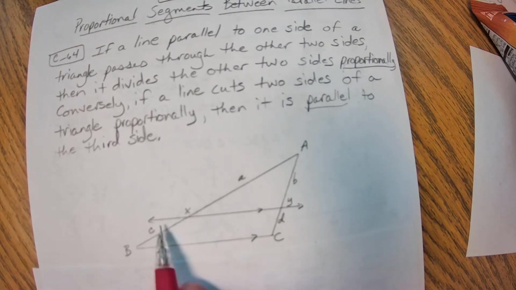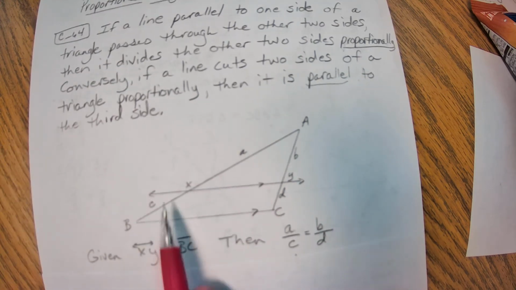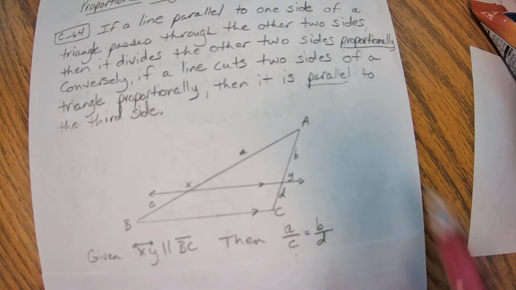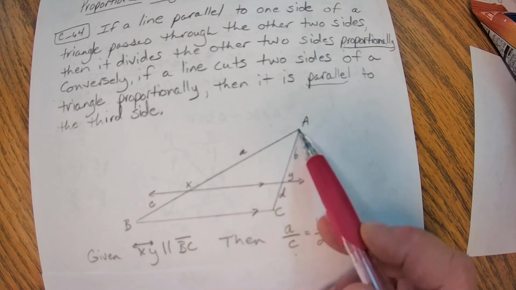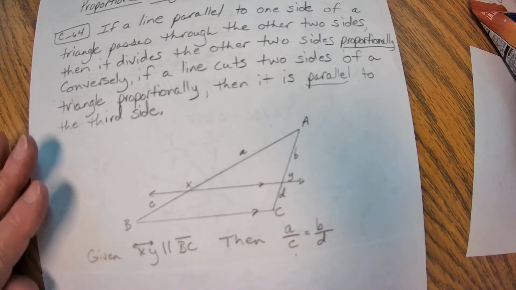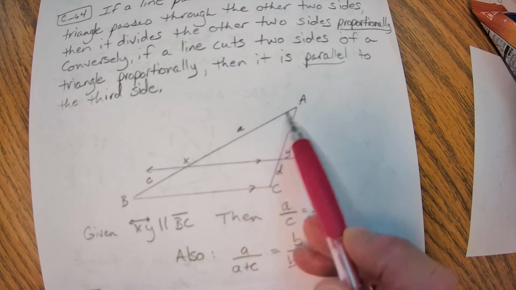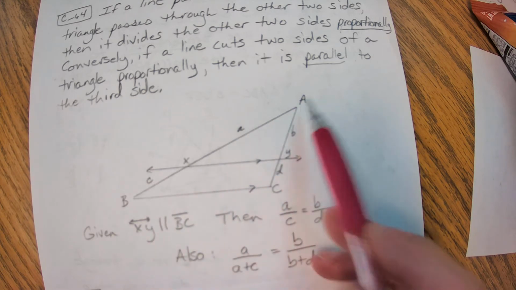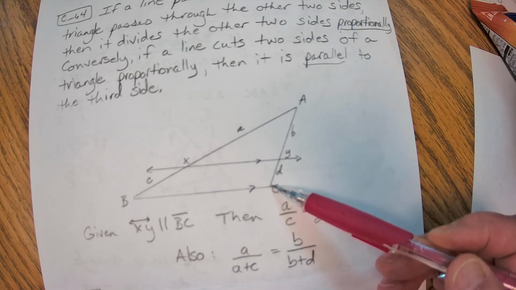So in other words, given that this is parallel to this, then it divides these sides such that A over C equals B over D. Also, this over the whole thing is congruent to this over the whole thing. Those would be the same ratio.